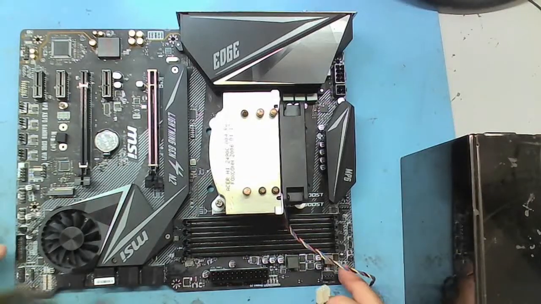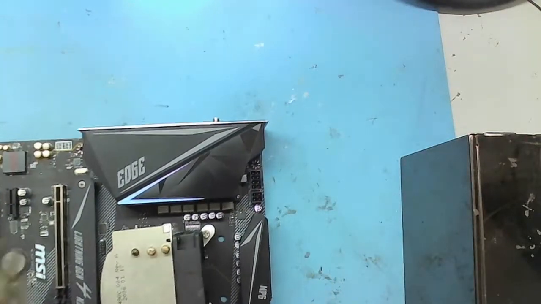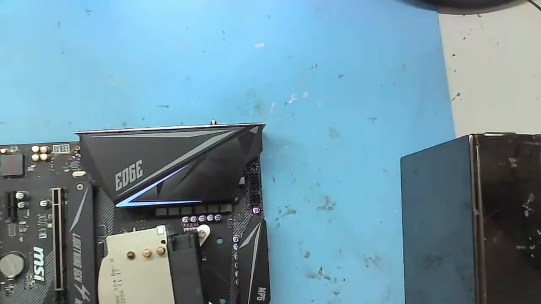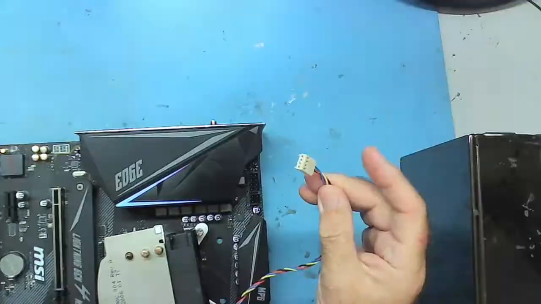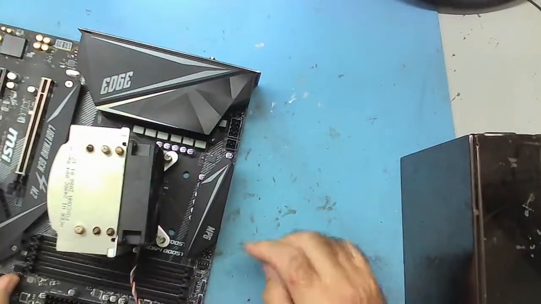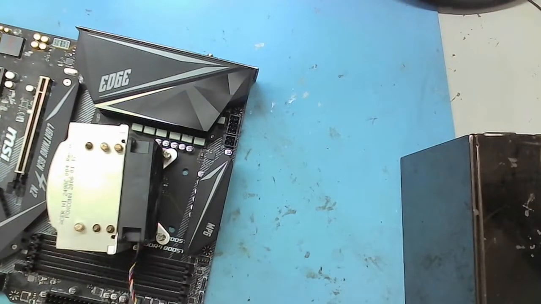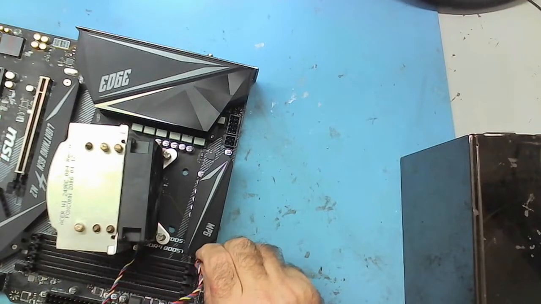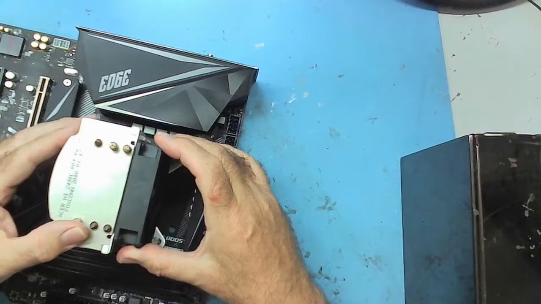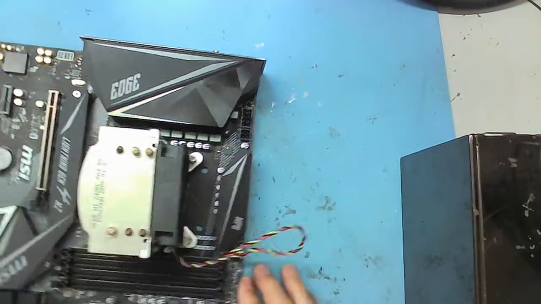Where's this thing? Plug in pump fan. I wouldn't be surprised if you don't put a fan on that it won't boot up, because it detects the fan spinning. So this says pump fan. I don't think I want that. I want CPU fan. I could read the manual, of course. I could just read the manual and find out where the RAM should go and all the rest of it. Okay, so I've got that on there.